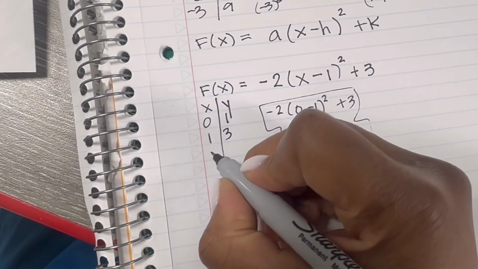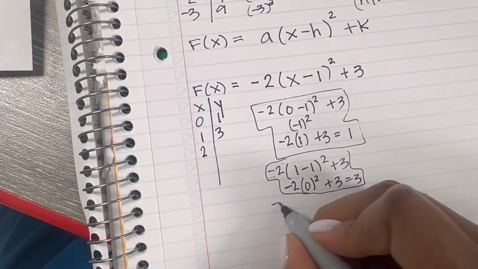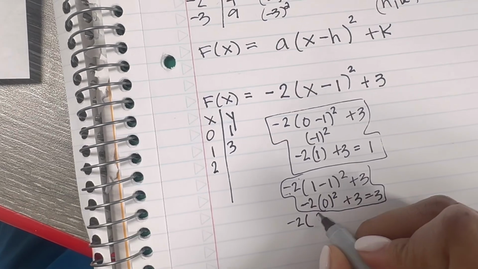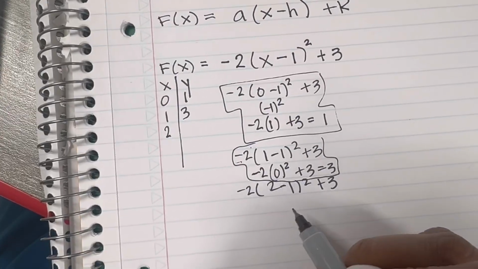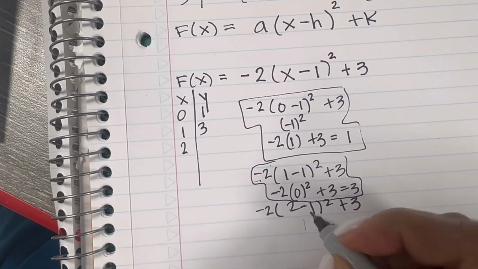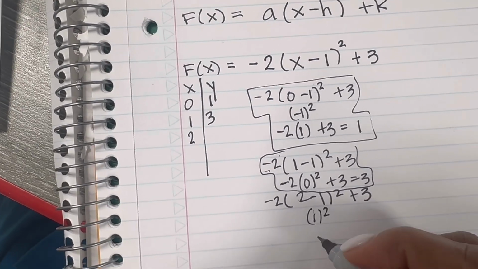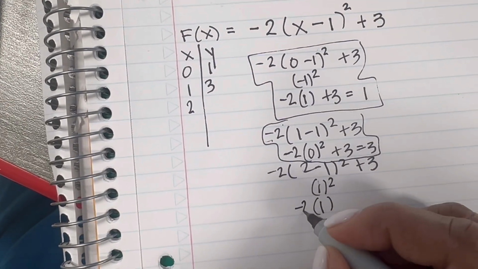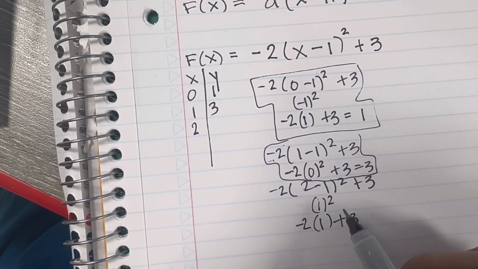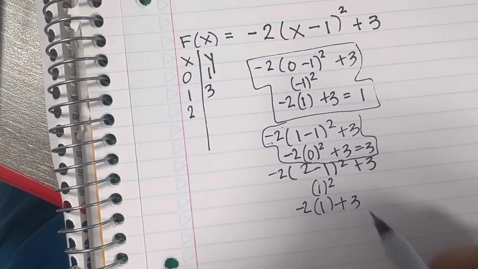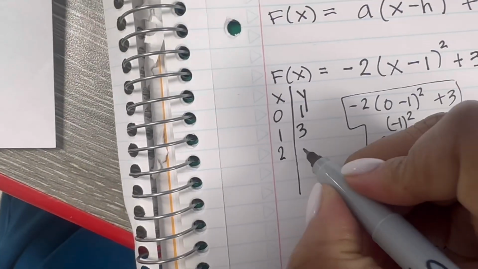Let's try a 2. Negative 2 times 2 minus 1 squared plus 3. All right, 2 minus 1 is 1. Squared is 1, times negative 2 is negative 2, plus 3 is also 1.